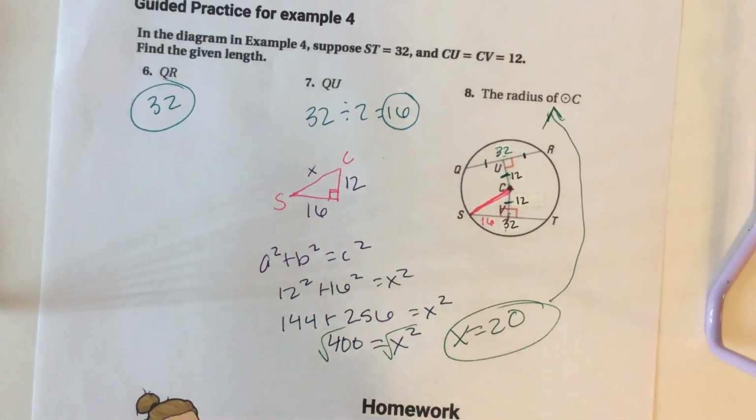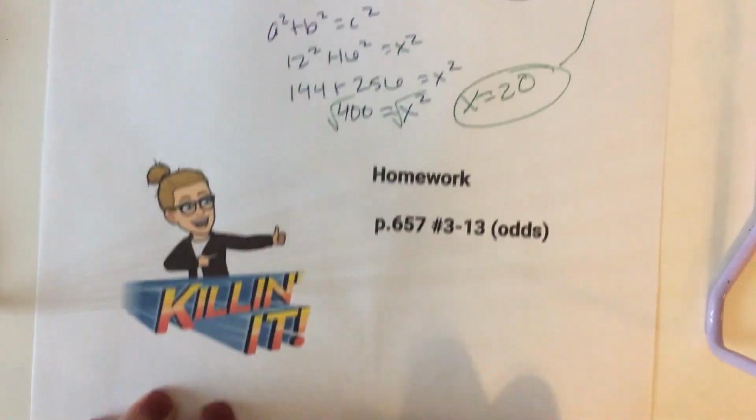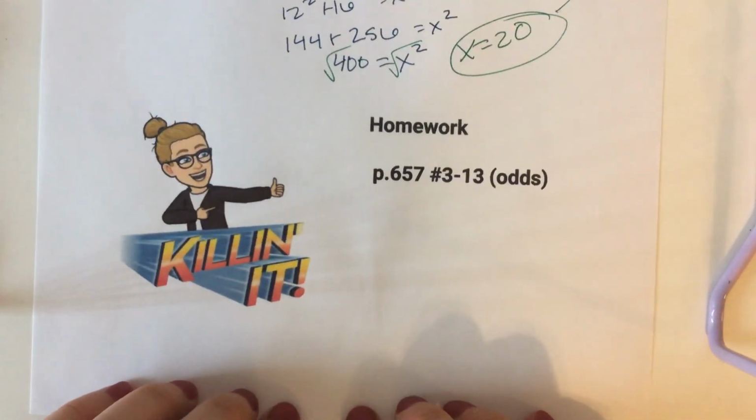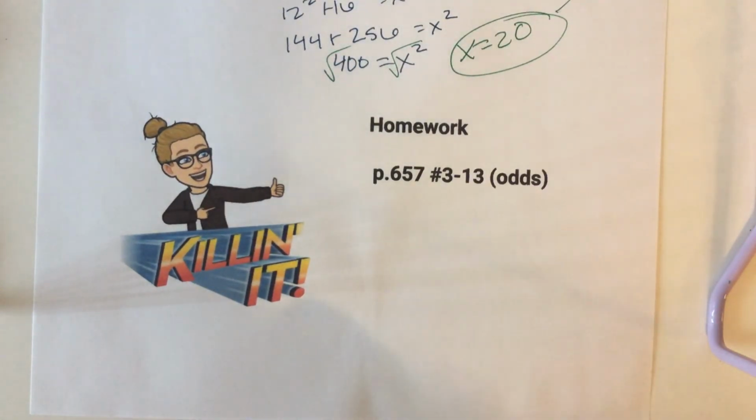So again, that one was a little more challenging, but that's just seeing how all of this gets put together with everything we've learned so far this year. Hopefully you followed along with that okay. Here's your homework for this assignment, page 657, number 3 through 13 odds. Again, they're the more straightforward problems, so email me if you have any questions.